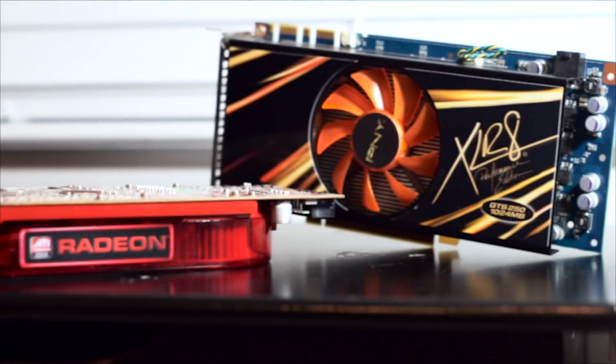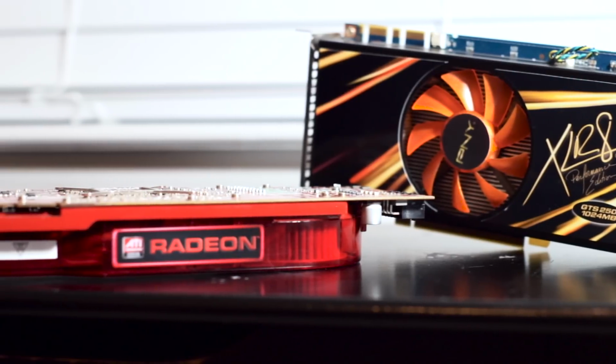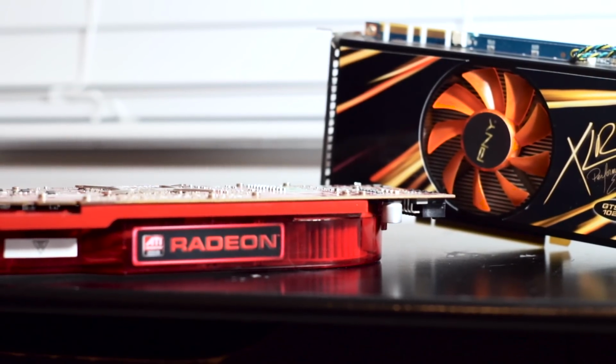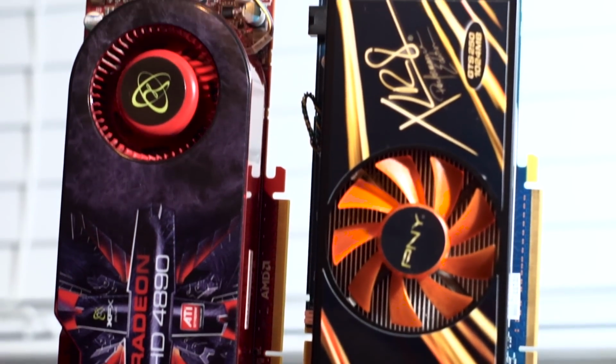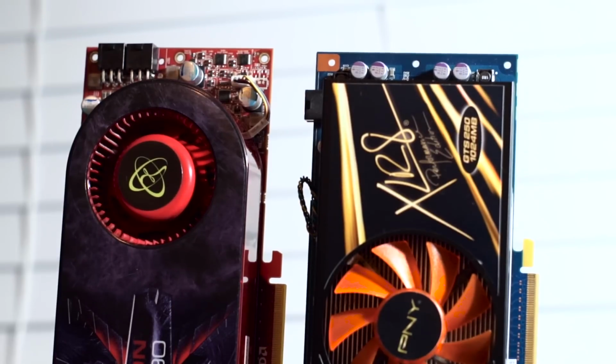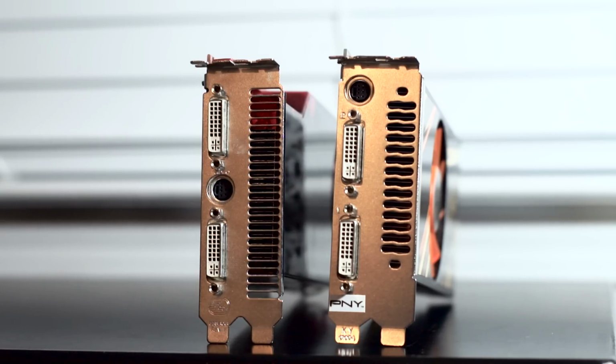Today we'll be adding the results of the HD 4890 and the GTS 250 to my Windows 10 DirectX 9 and 10 benchmark suite. Now I've already done videos on both of these cards, but to be completely honest, the videos kind of suck. Now when I put together this benchmark suite, I always wanted to update it with these cards, as they probably won't be getting any additional love for some time.